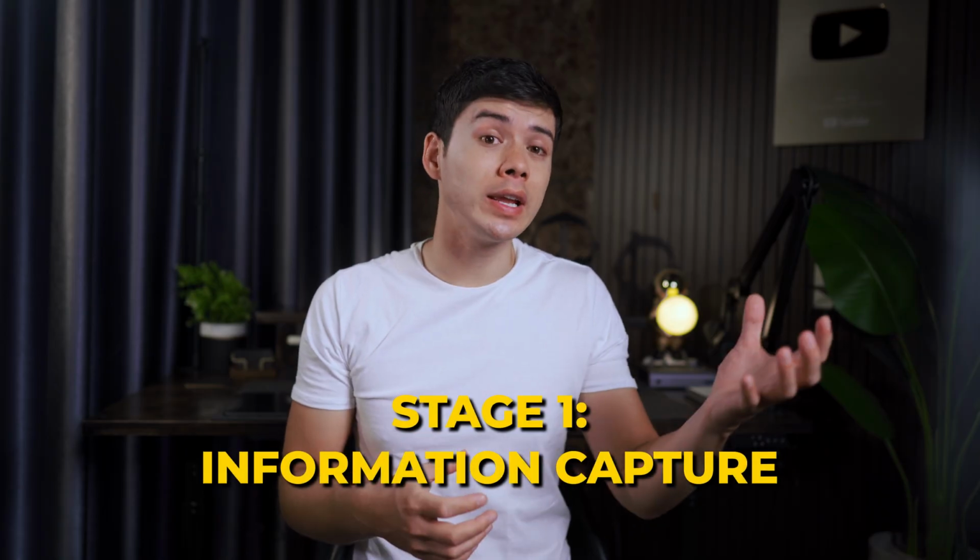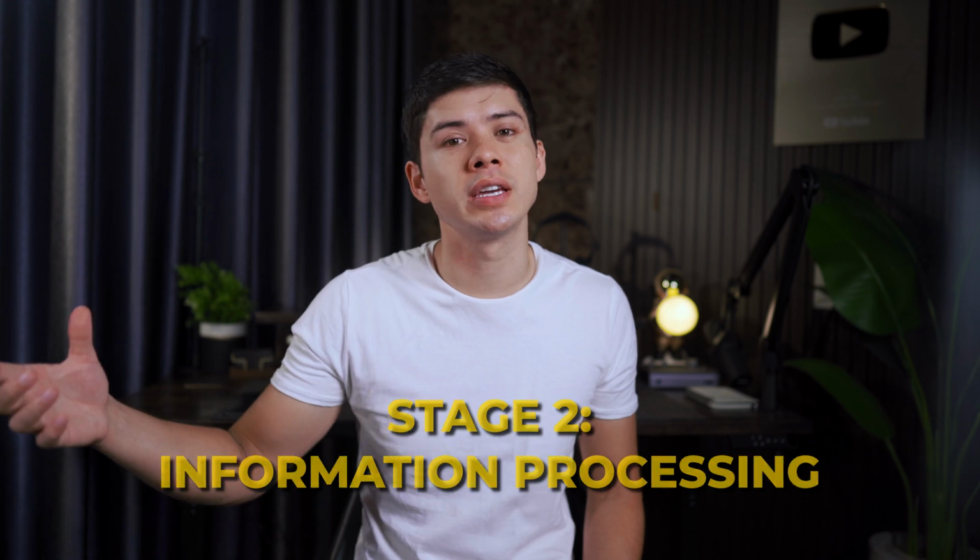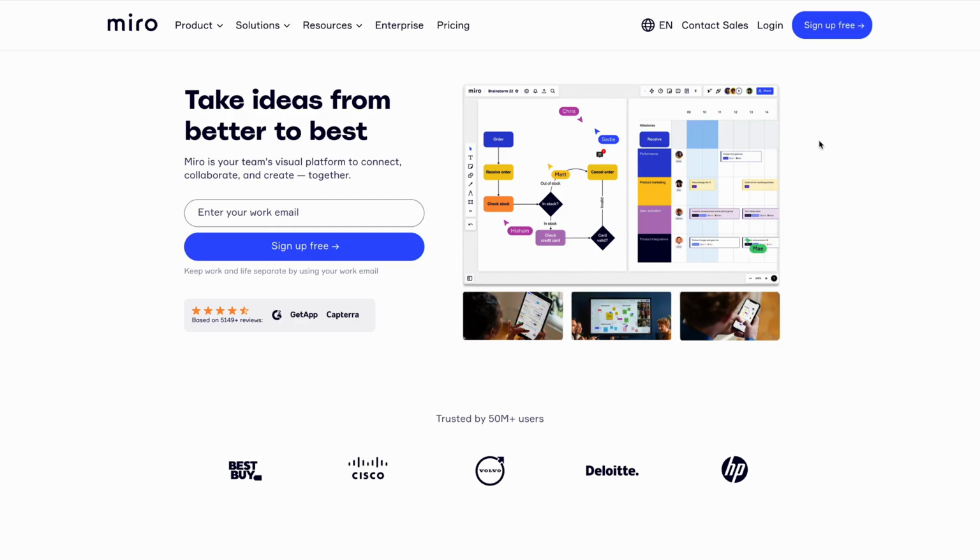So that's stage 1, information capture, but how do we process the information so that we can actually remember it? So we have to move to stage 2, the information processing stage, and that's where we head over to Miro to actually record the information that we've just gathered from ChatGPT. And Miro is perfect for this.